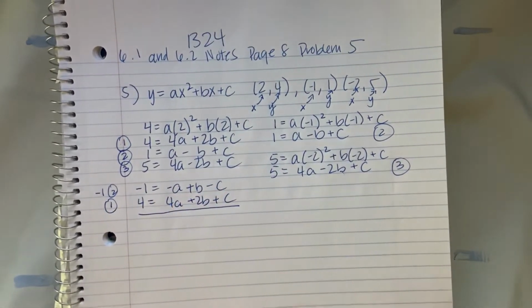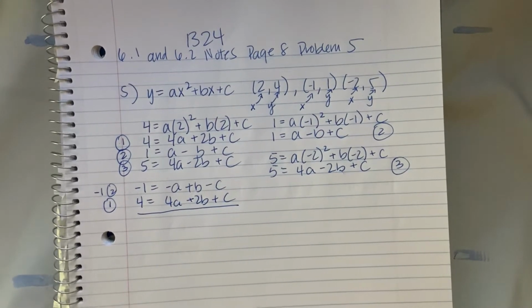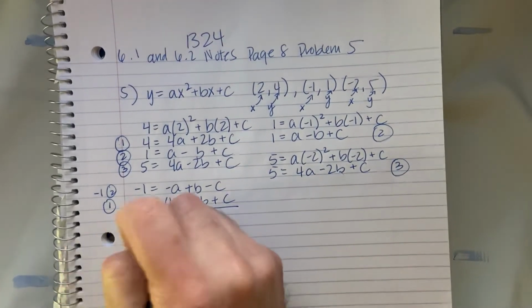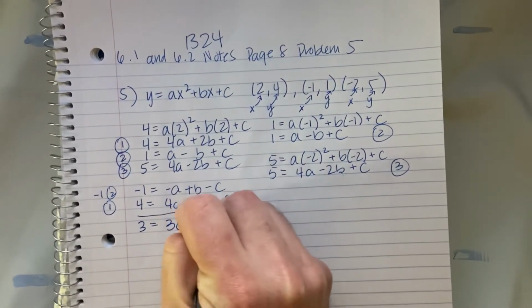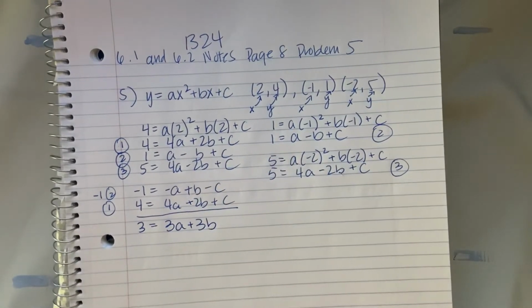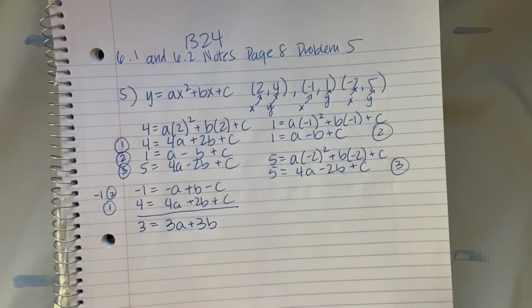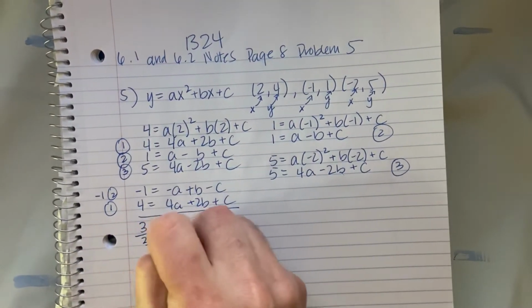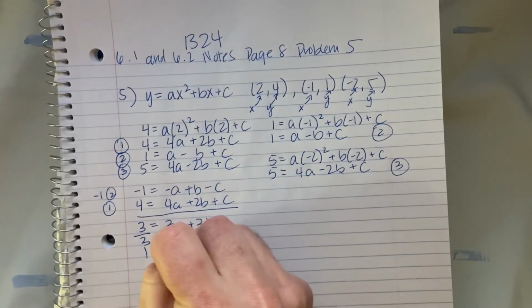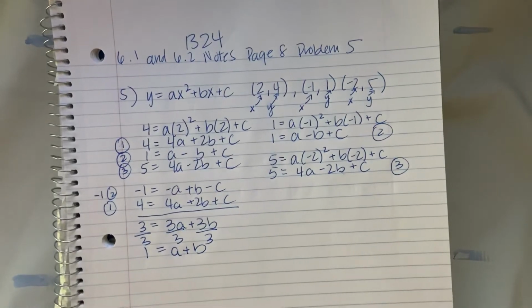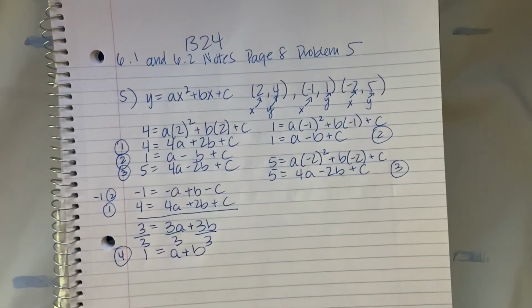Using elimination, what happens when I combine these two? I get 3 equals 3a plus 3b, and the c's cancel. Now, all of these are a multiple of 3, so I can divide all of them by 3 to get 1 equals a plus b. A nice, easy equation to work with, and I'm going to call this equation 4.